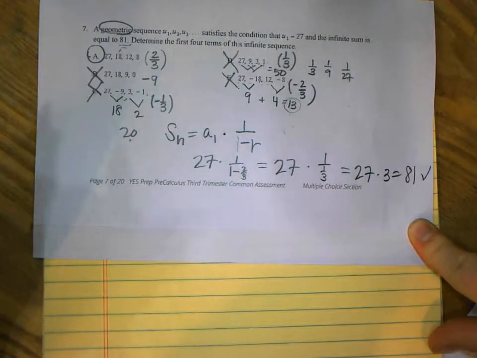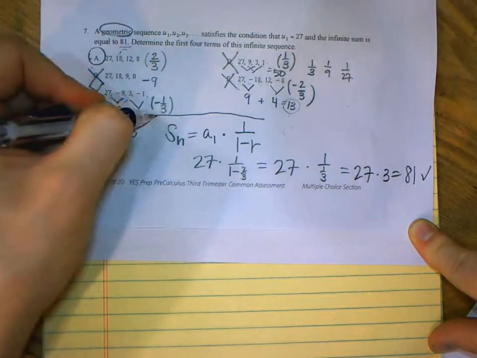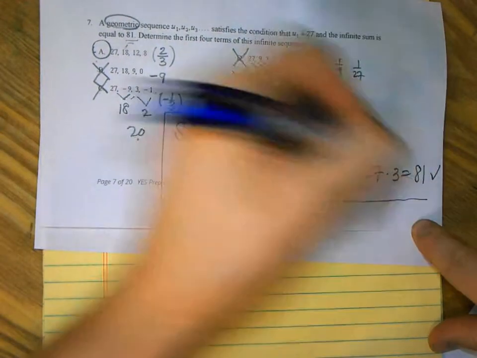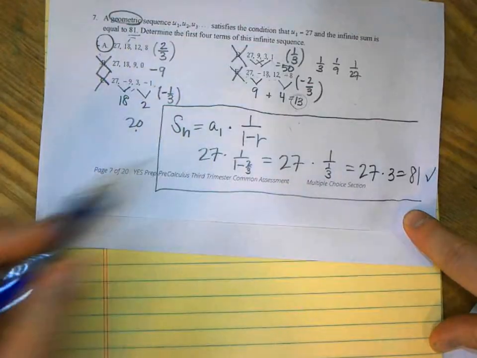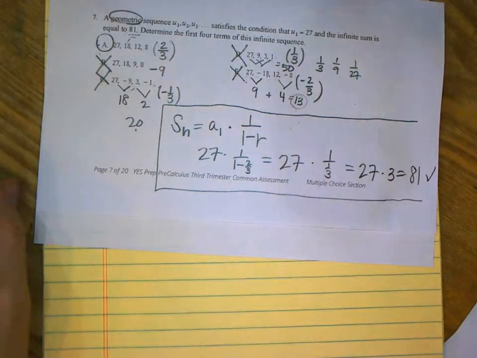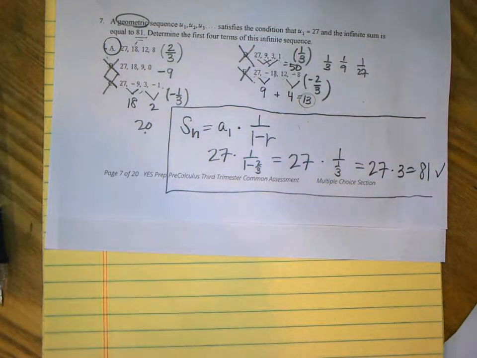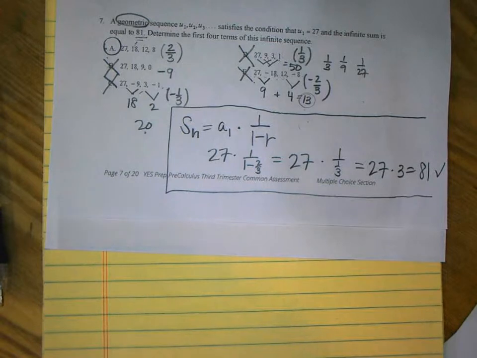But I want you to recognize that I was able to get to that solution without doing this at all. This was only a check step to make sure that I was correct. So I am going to continue to use that method on other questions, and I think that you should as well as you work on your common assessment practice.